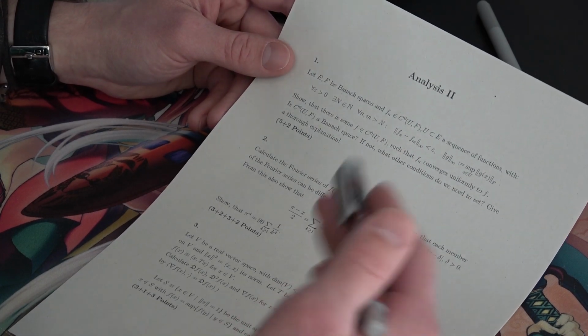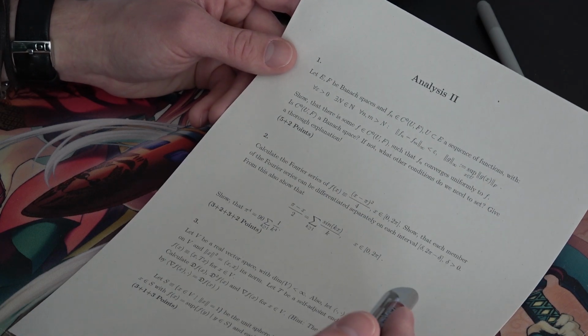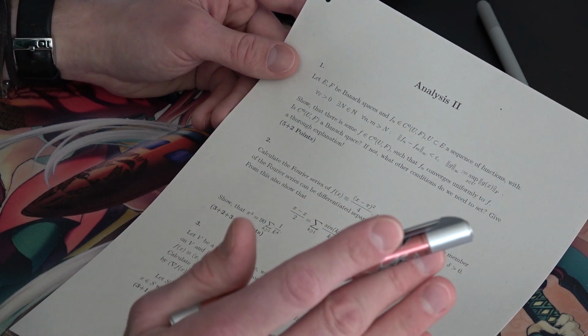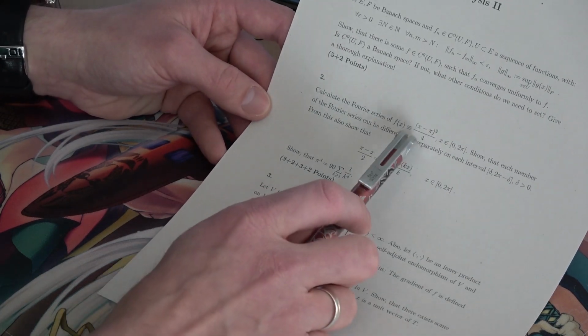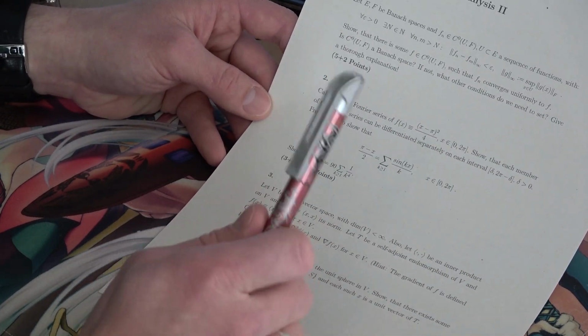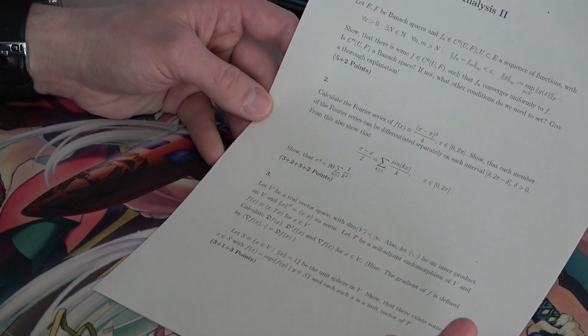And you have to give a thorough explanation for this. I do suppose it's not a Banach space, but I'm not certain about this. Next exercise: calculate the Fourier series of (x − π)²/4 on the interval 0 to 2π. That's kind of a standard exercise.